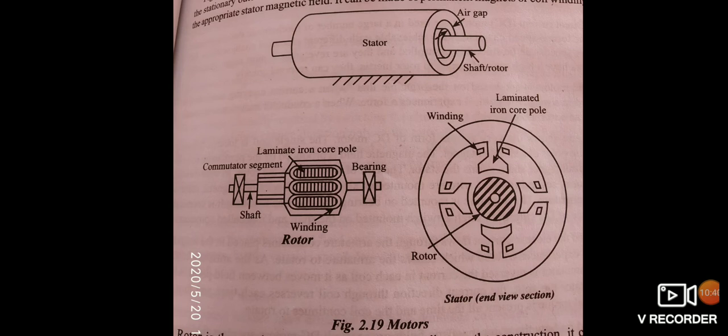Rotor is the rotating part of the motor. Depending upon the construction, it can be a permanent magnet or ferromagnetic core with coil windings to provide the appropriate armature field to interact with the stator field to create the torque. Field coil is the portion of the stator that is responsible for generating the stator magnetic flux. Armature is the rotating winding that carries the current and induces a rotor magnetic field.